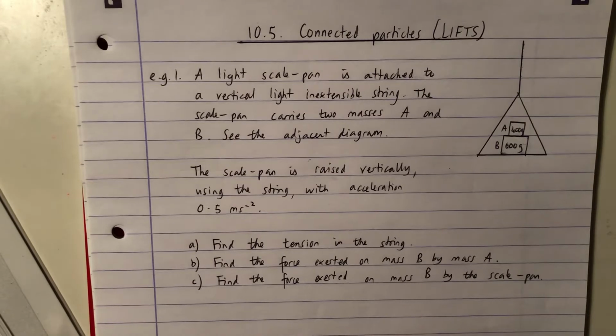So just back with 10.5 connected particles again, but some lift questions, slightly different to the ones we did last time. So there's not many lift question examples in the textbook, but they do come up in the real exams, so we may as well go through them in detail.